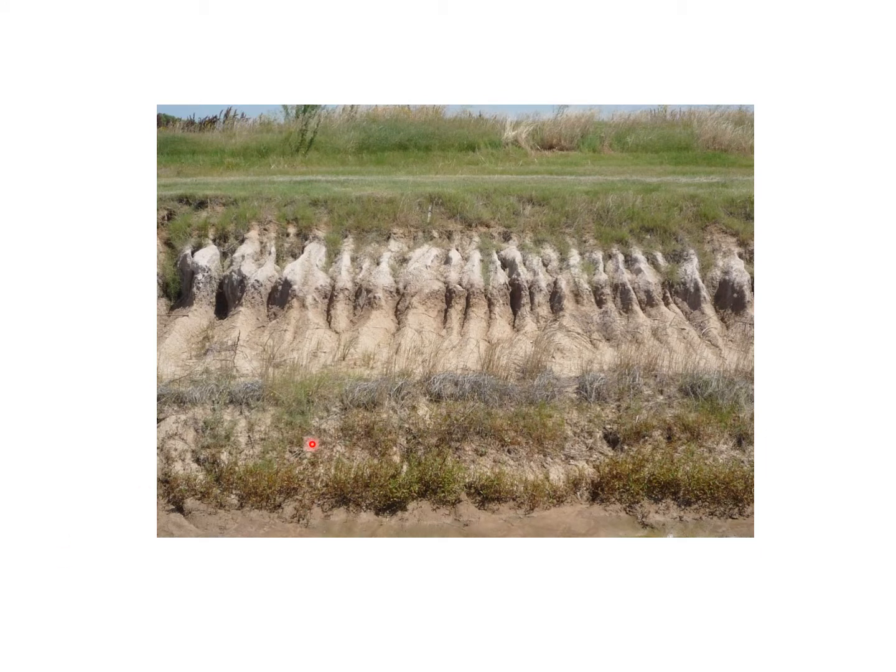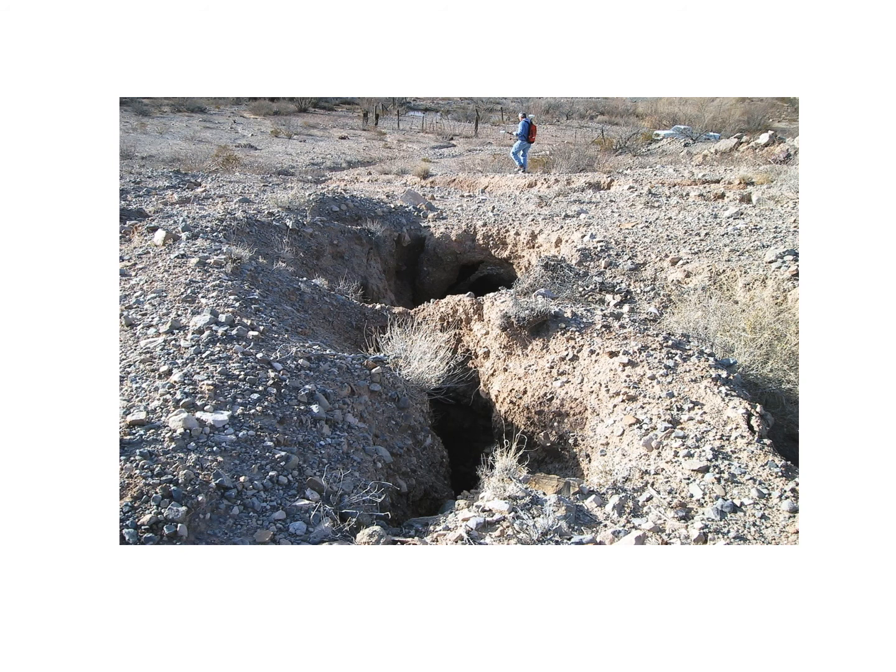So here you can see the actual view, erosion. Another view.